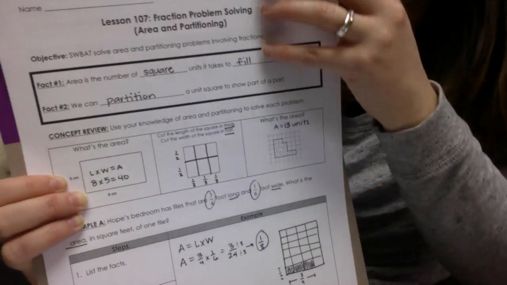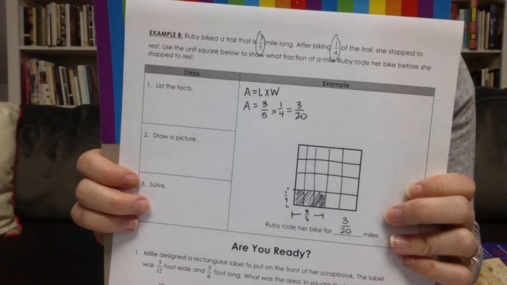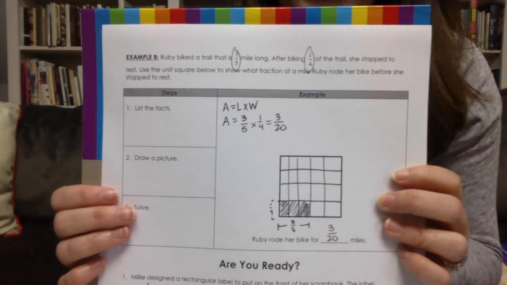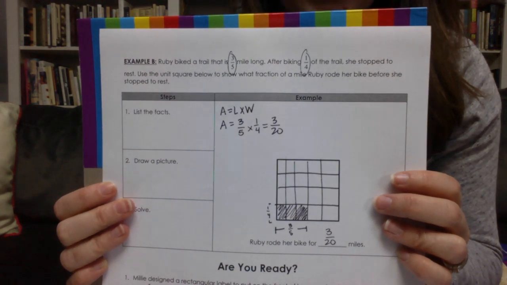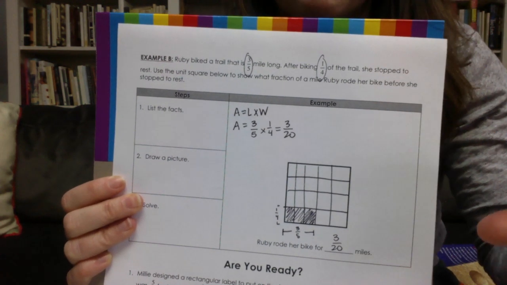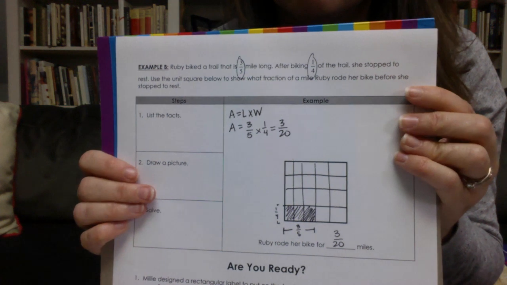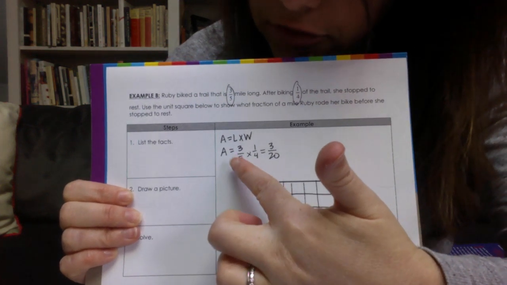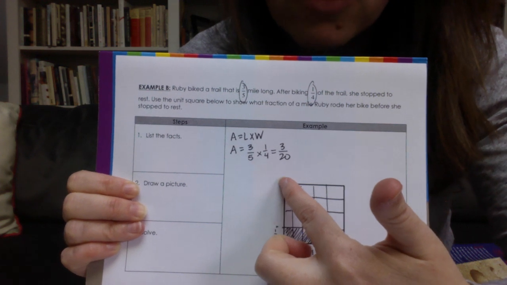Let's take a look at one more example together. This time, Ruby biked a trail that is 3/5 of a mile long. After biking a fourth of the trail, she stops to rest. So we're going to use a unit square to show what fraction of a mile she rode her bike before she stopped to rest. So again, the trail was less than a mile, and then she only biked part of it. So it's part of a part. So this is actually a really small length that she rode because she did not ride the entire trail. So using the basic formula of length times width, you're going to do 3/5 times 1/4, which is 3/20.